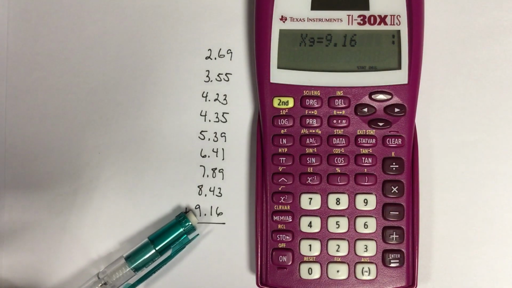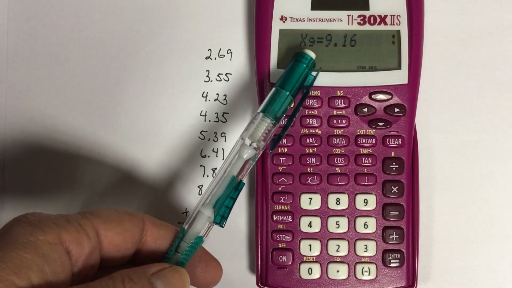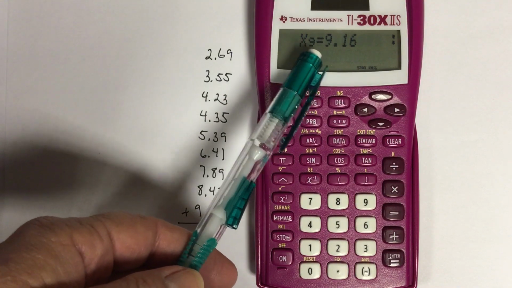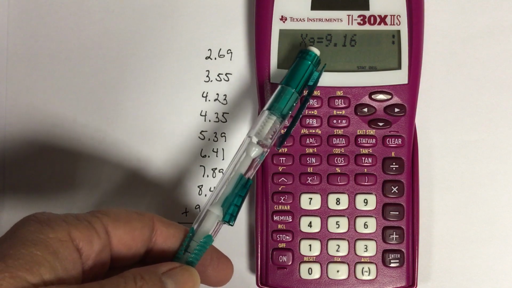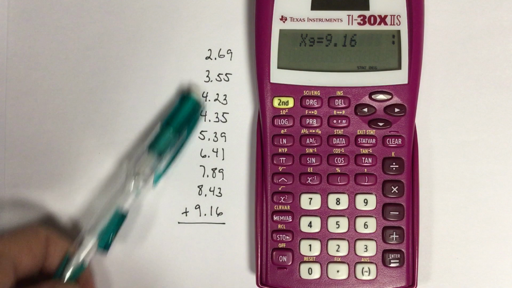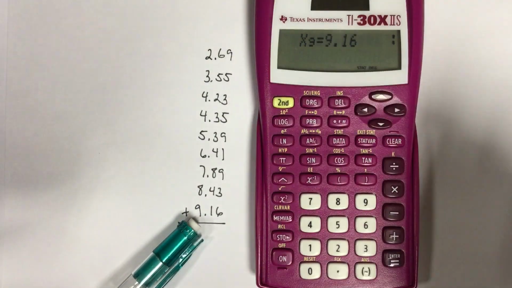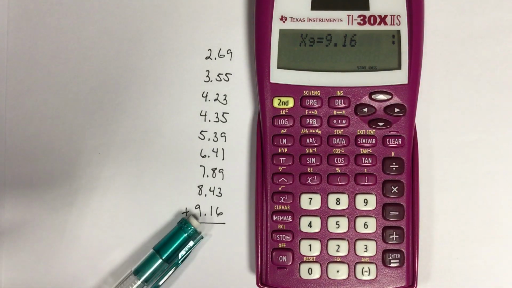Okay, now I've just entered my 9.16, and I know that I have 9 values in there because I see the 9 here next to my X. So that's telling me it's the 9th data value. Now check this out. If you would like to review that you entered all of these correctly, here's what you do. You could hit the up button a million times to go back up to the top of the list, but I have a better way.